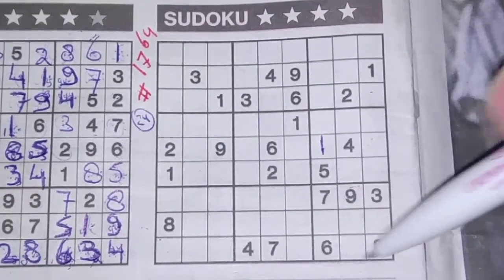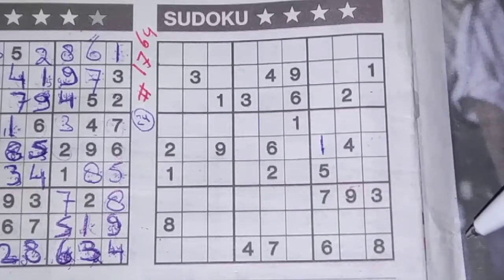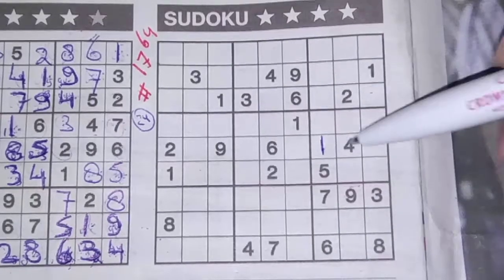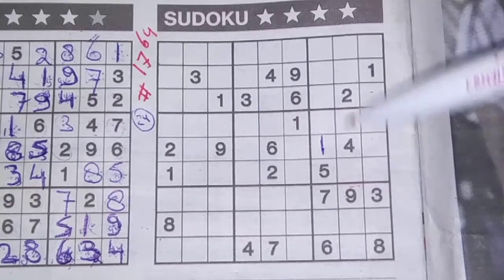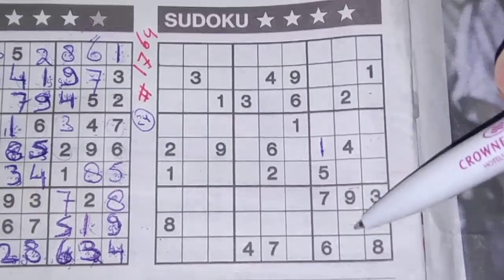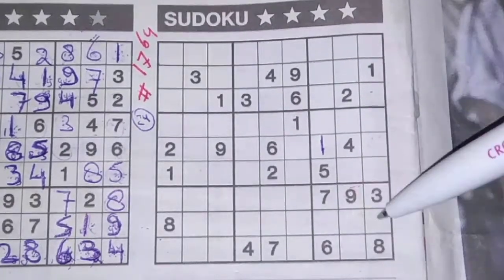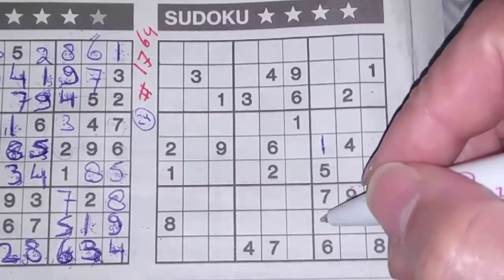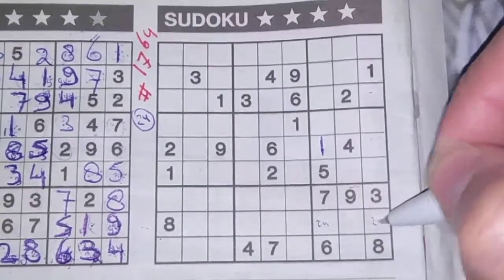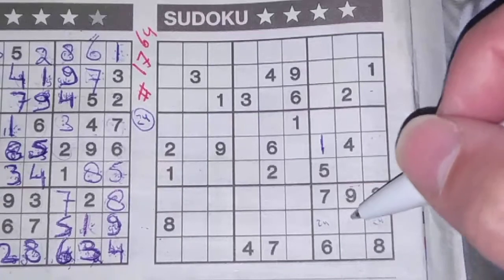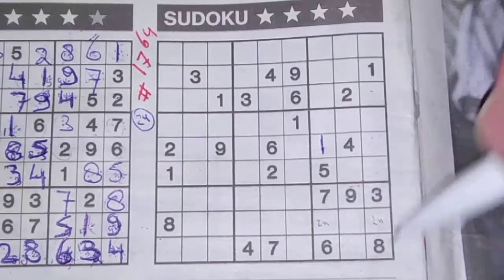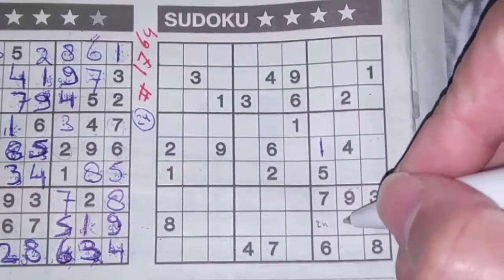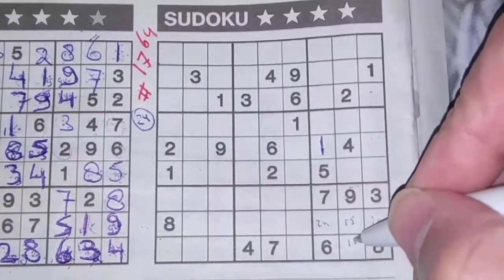In this big square, 4 missing numbers. 2 of those missing numbers are the 2 and the 4. We see here the 2 and the 4 in this column, so no 2 and the 4 in these 2 boxes, so the 2 and the 4 goes in those 2 boxes. Let me mark them for you, 2 and the 4. That means the other 2 boxes in this big square are reserved for the 1 and the 5.